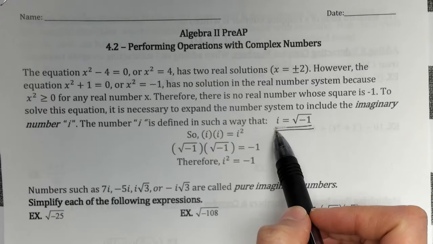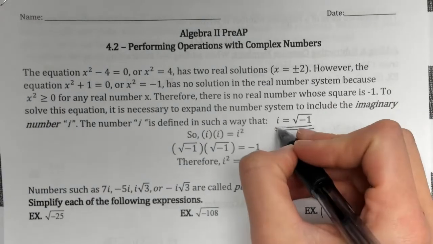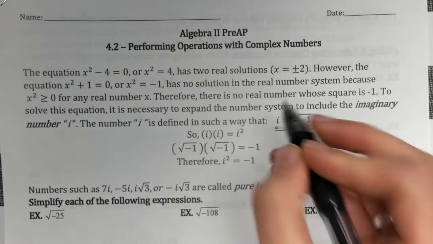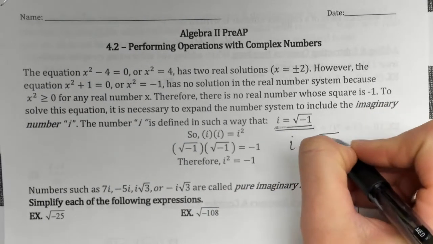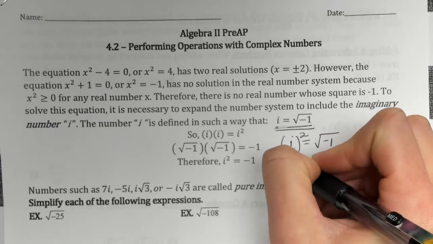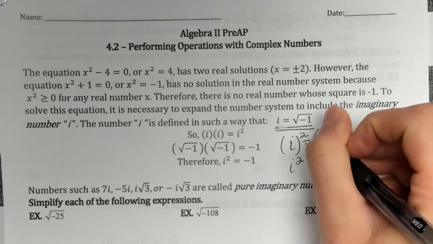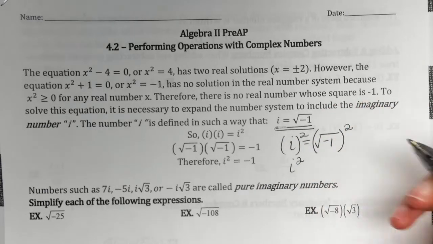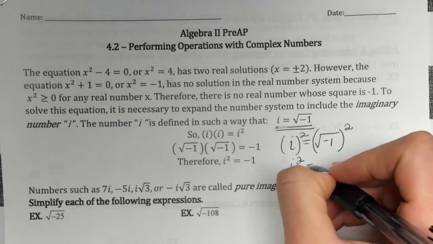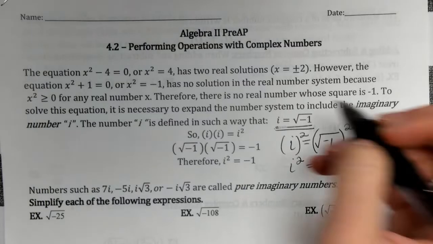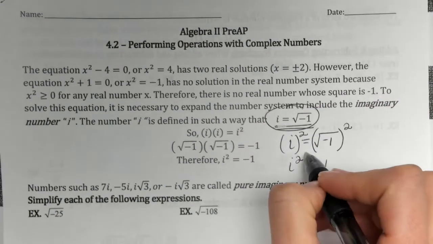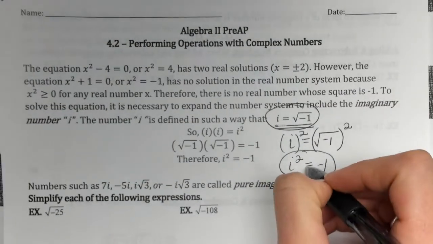So if I were to take that i and square it, that means if I had this definition and I squared it to get i squared, then I'm also squaring the square root of negative 1, which is just going to leave me with negative 1. So you'll need to memorize that i squared is equal to negative 1.